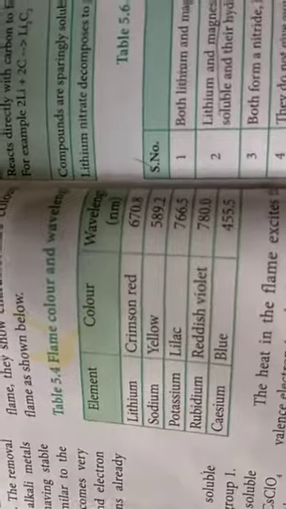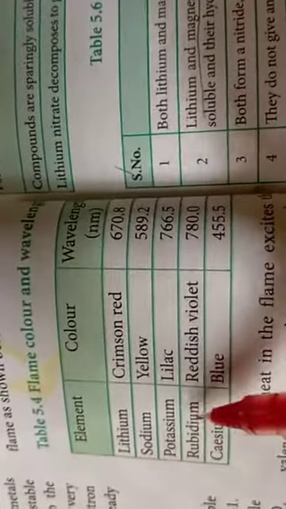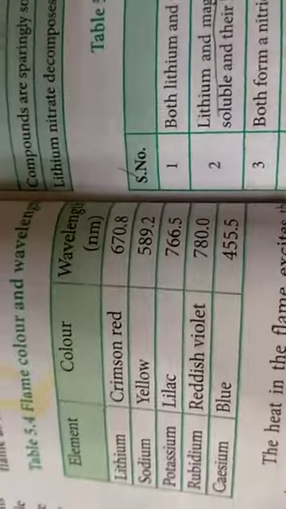See this table on page number 128. Elements: lithium, sodium, potassium, rubidium and cesium. The color of the flame when you treat them on a platinum wire: lithium shows crimson red color in the visible region at 670.8 nanometer.